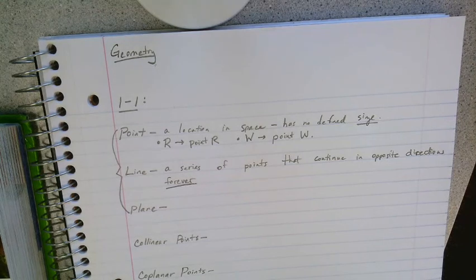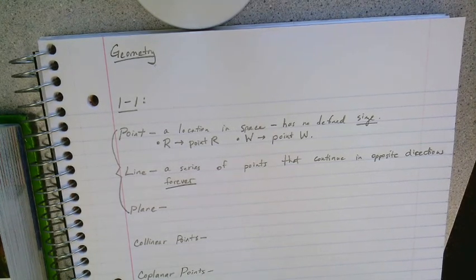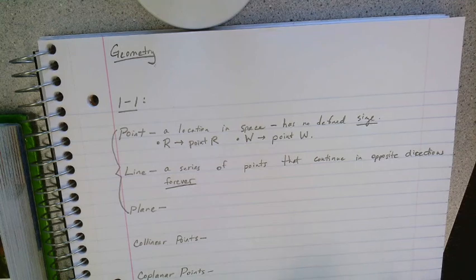For all of you Sandlot lovers out there, forever. All right. Now, what we're trying to say here is that it doesn't have a measurable length. It really has no beginning and no end.